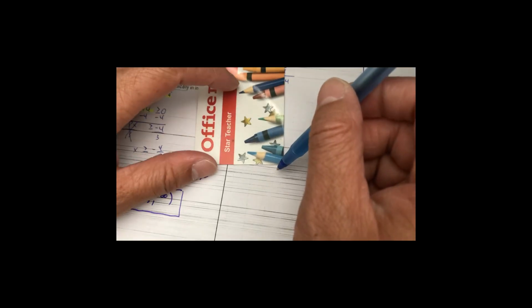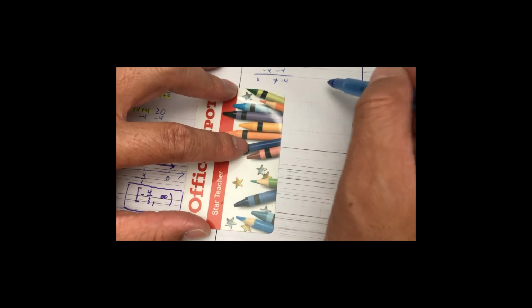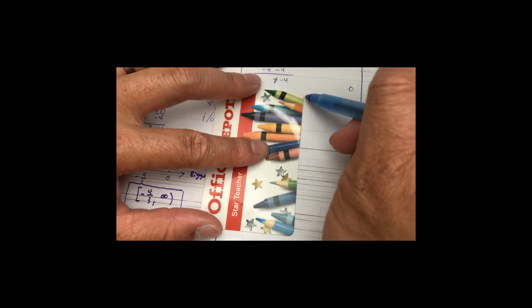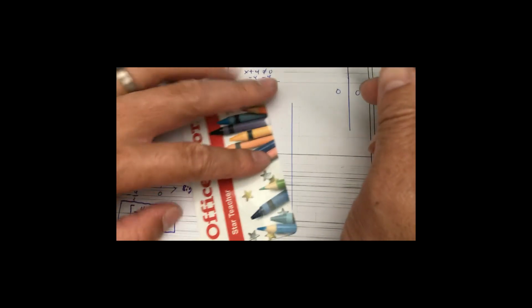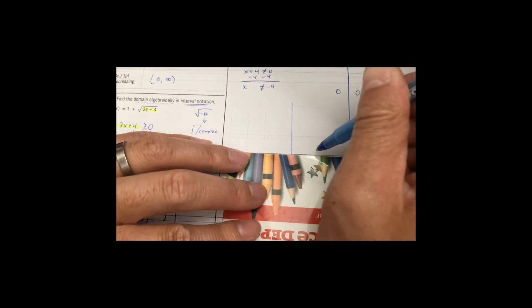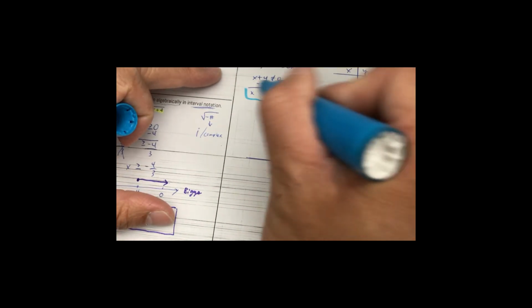If you graph, use this dark line right here. Let's use my favorite color pen, -4.